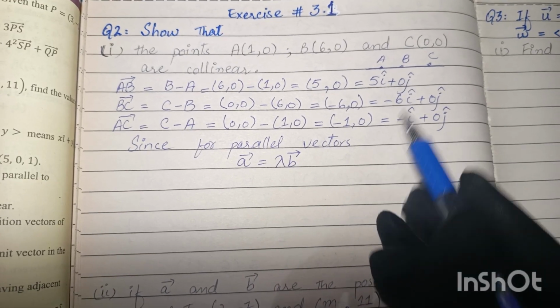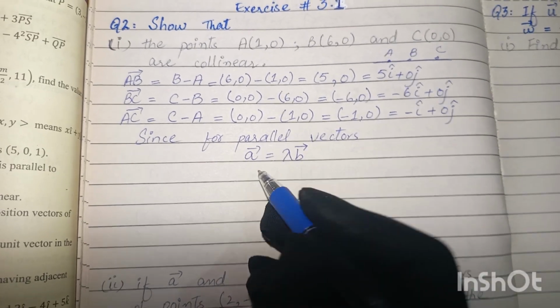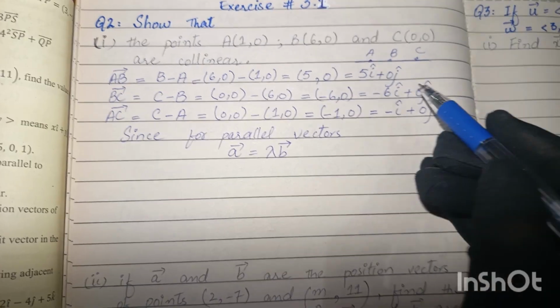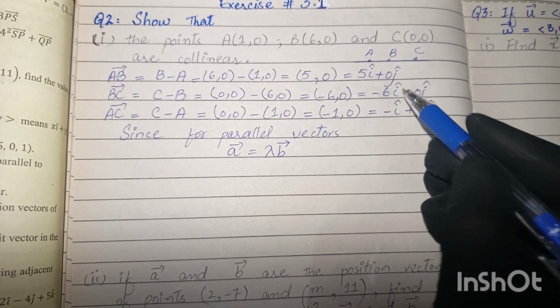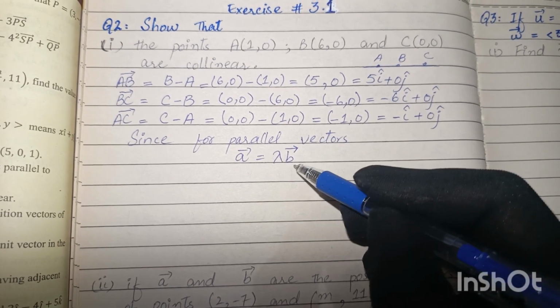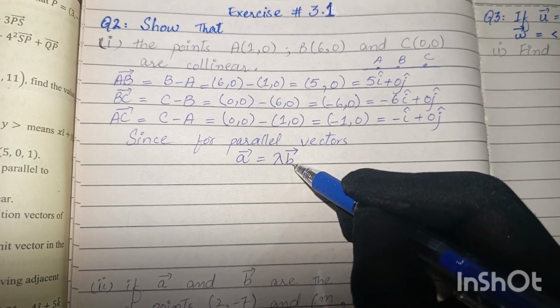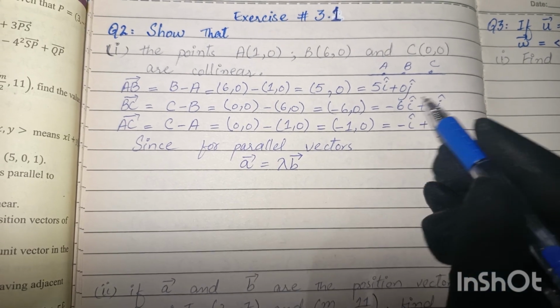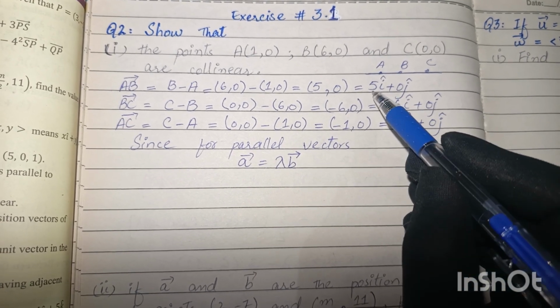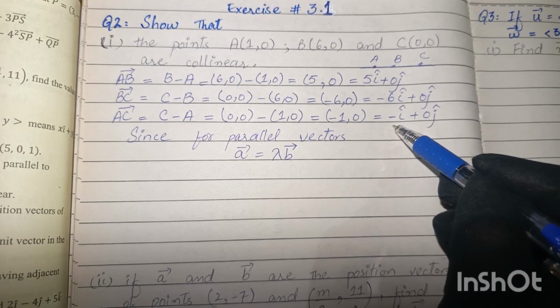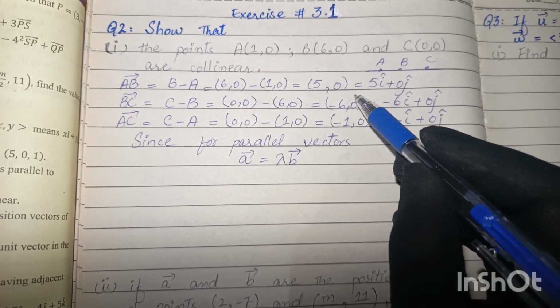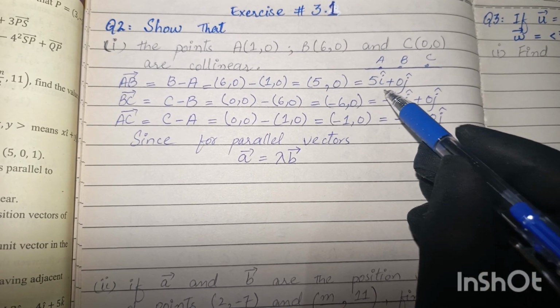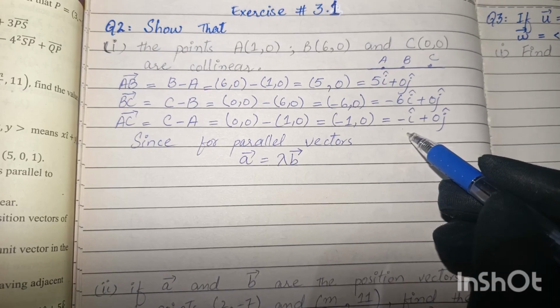So we use this trick here, and now you have to choose which two of these three vectors will satisfy this condition. So if I take the first vector and the third vector, and take minus 5 common from the first vector, the third vector will be formed.